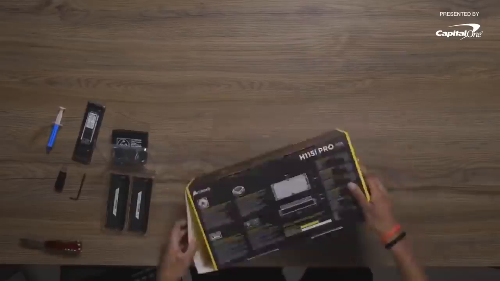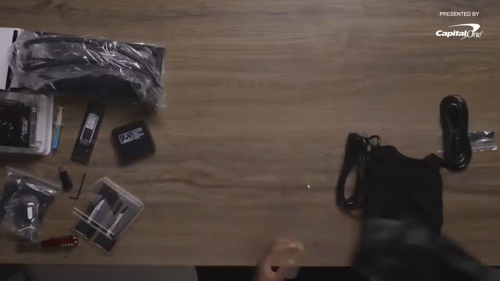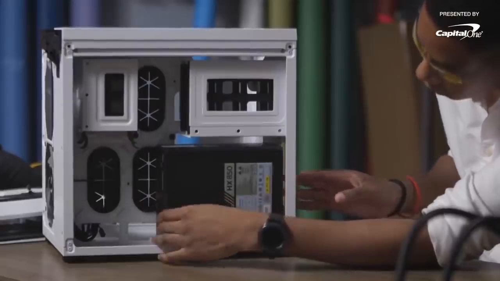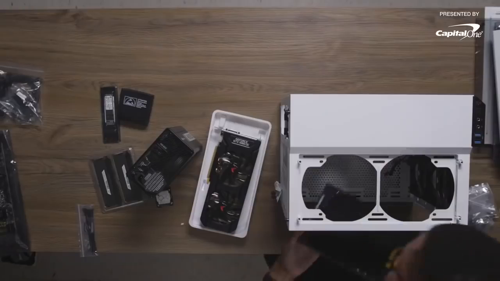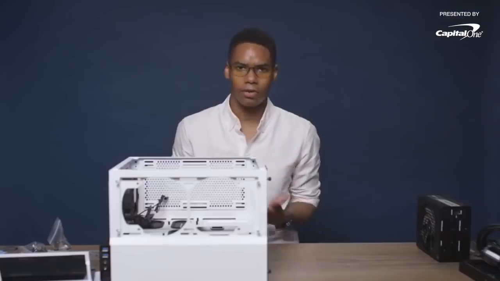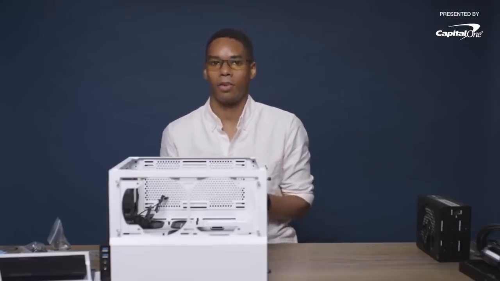We have a lot of boxes and a lot of PC parts, so it's best if you unbox them, isolate the parts that you really need, place items into the case, and make sure that they all fit, and then start working. And now we're really going to start building by adding the motherboard in.